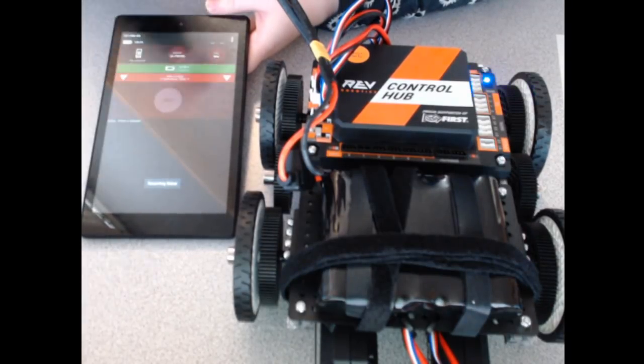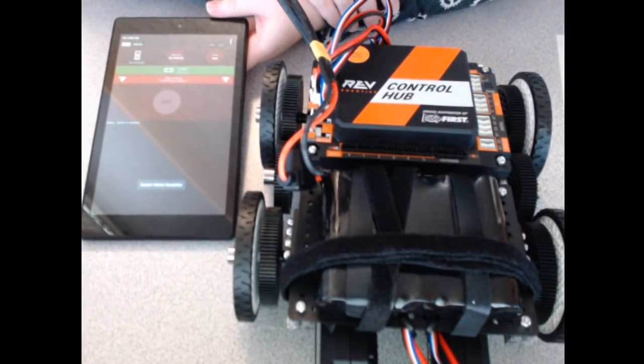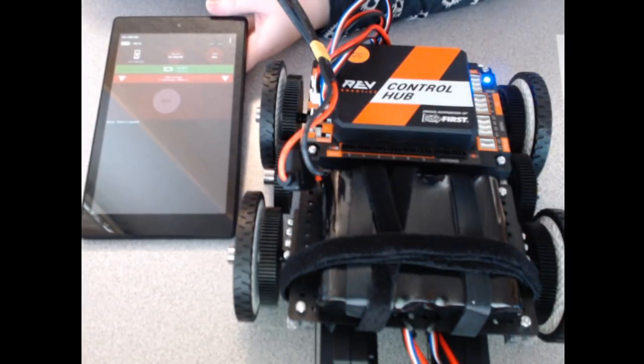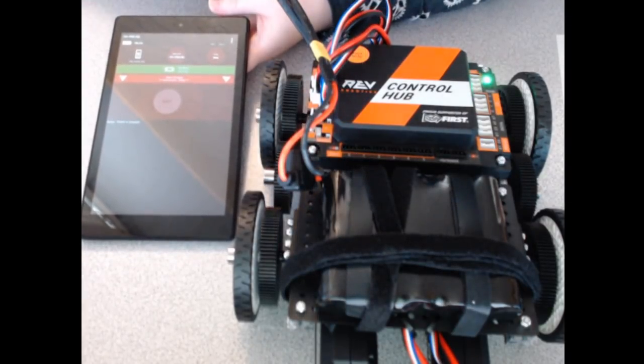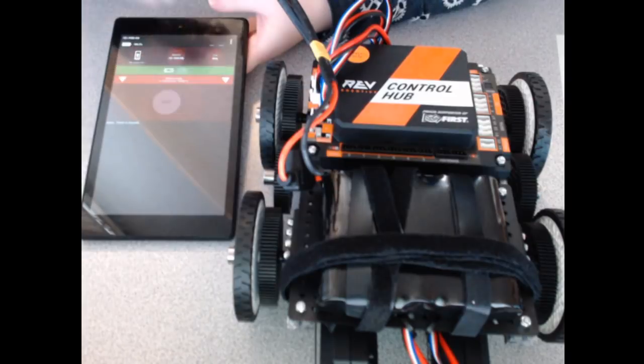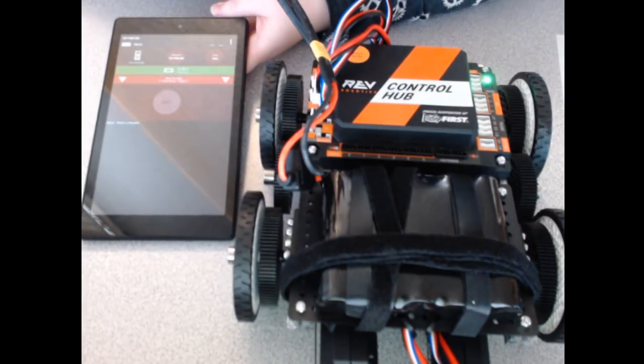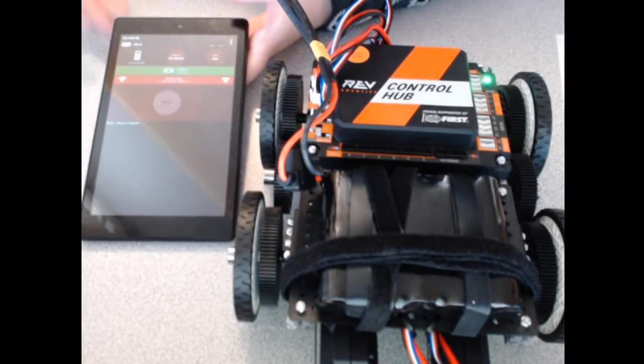So you can see here it says restarting robot, and then the blue light blinks. This is really normal. It just blinks for about a minute, and then it changes back to the green and blue. The tablet will look like it's lost connection, but it will reconnect automatically if everything's working correctly.